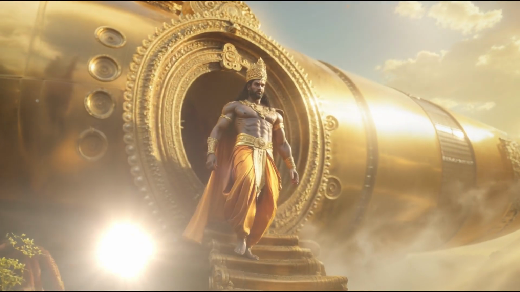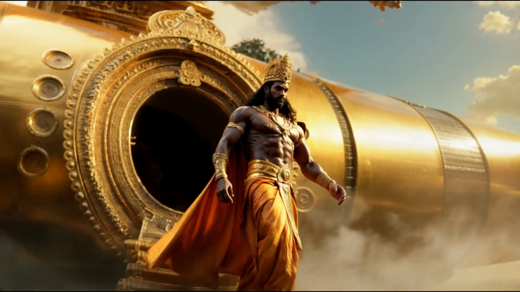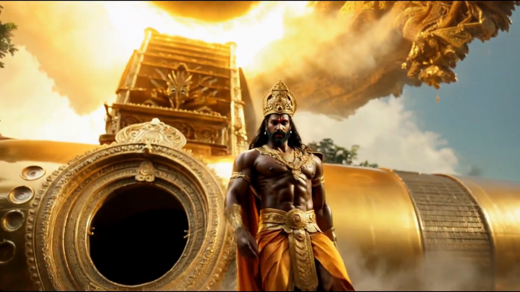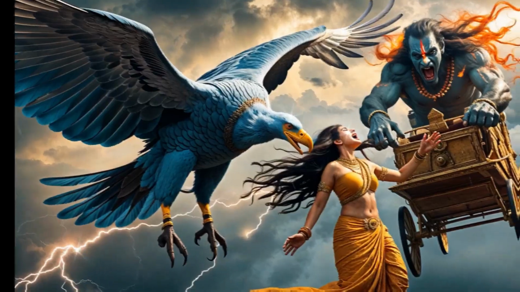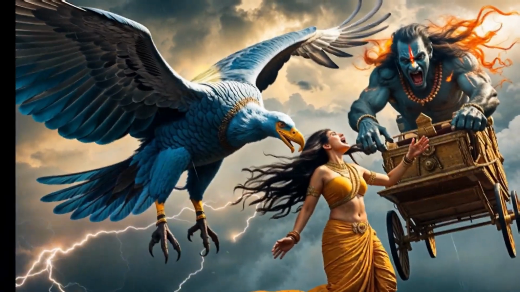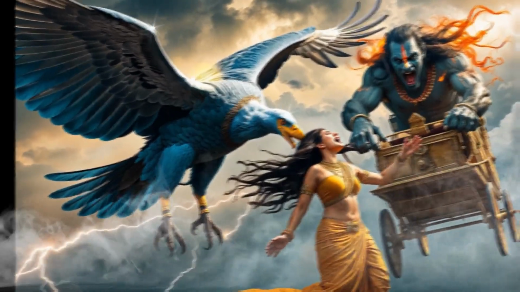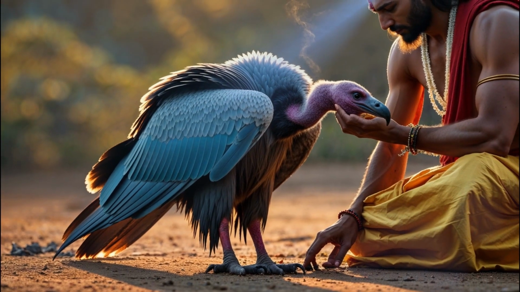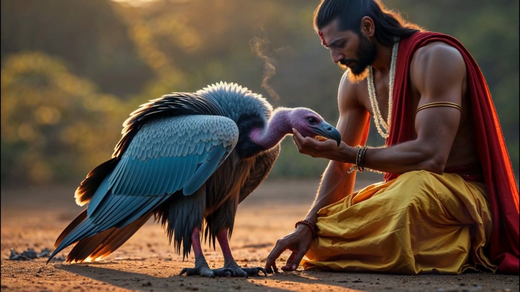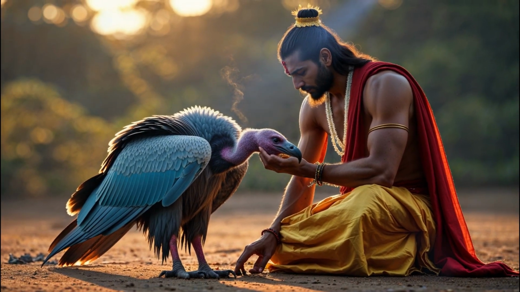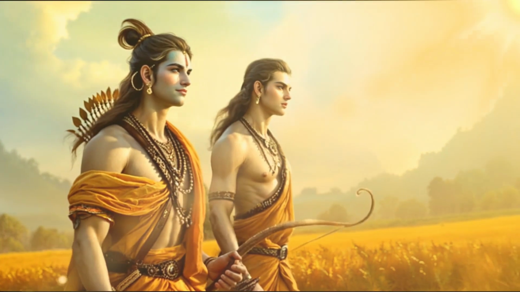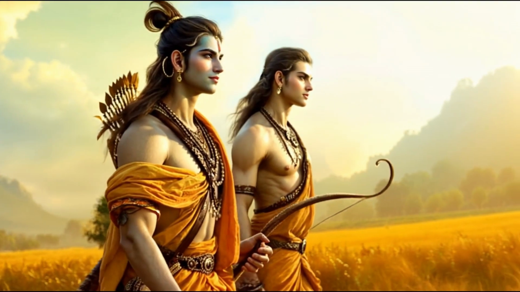Seizing the opportunity, Ravana disguised himself as a sage and approached Sita. He abducted her. Jatayu, the noble eagle king, witnessed the crime and bravely fought Ravana to save Sita. Though he failed and was mortally wounded, Jatayu managed to inform Ram and Lakshman about Sita's abduction before breathing his last. Heartbroken yet determined, Ram and Lakshman began their search for Sita.